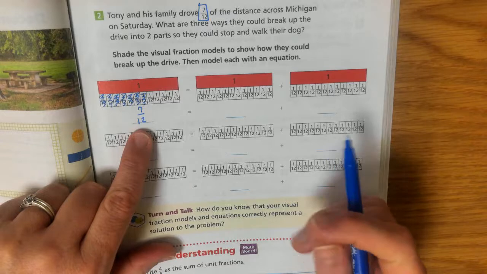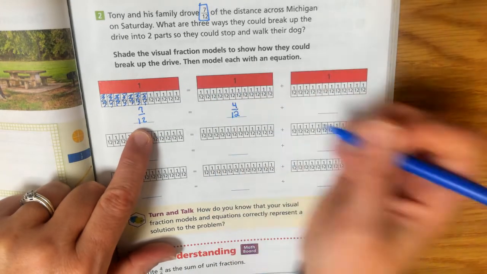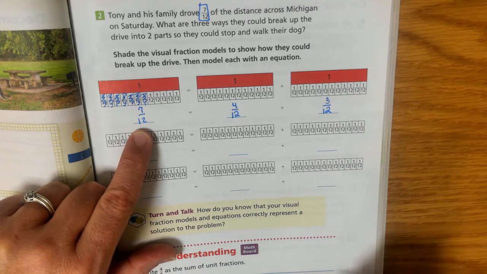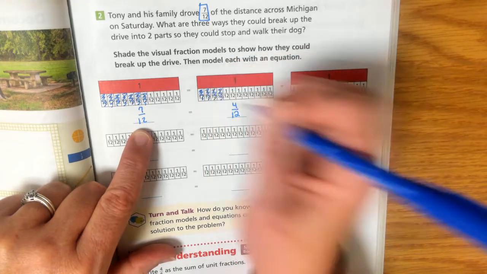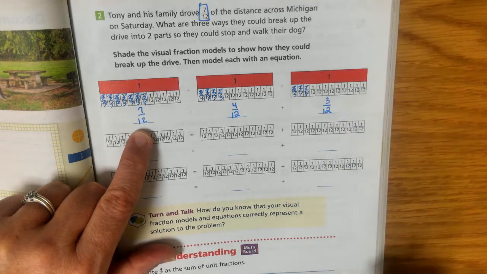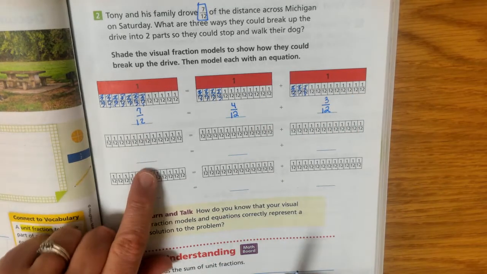Well, I know that 4/12 plus 3/12 equals 7/12, right? So 1, 2, 3, 4/12 plus 1, 2, 3/12 equals 7/12. That's one way they could break it up and have some time to walk their dog.